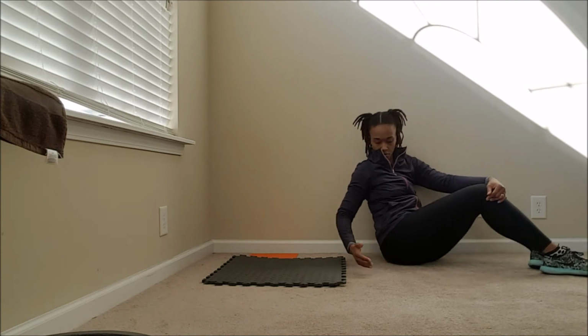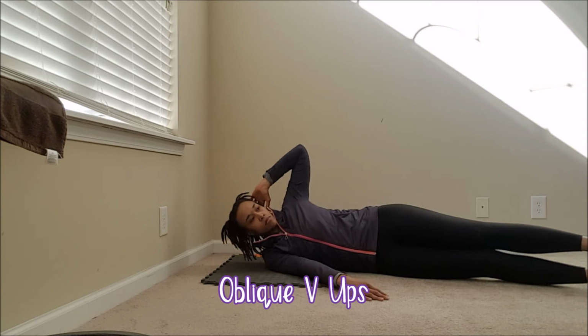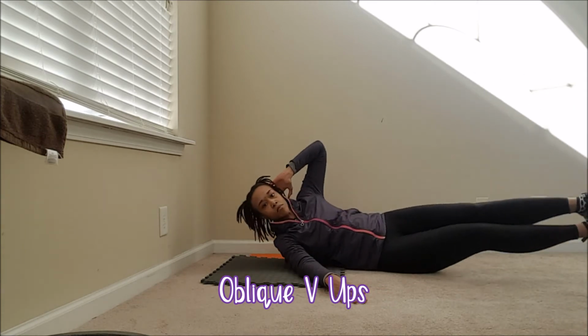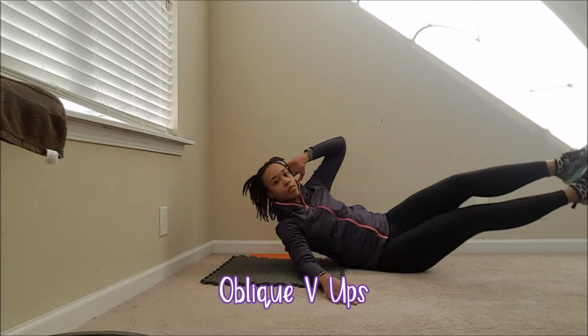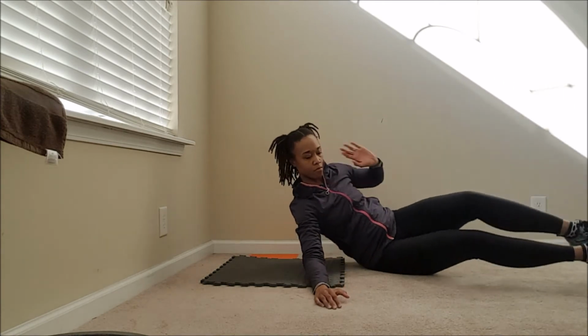So we're going into the next exercise. I'm showing you that I'm not laying on my hip like on my side. I'm laid back onto my butt. So not my actual butt cheek, but the side of my butt. So in between your butt cheek and your hip is where you will lay.